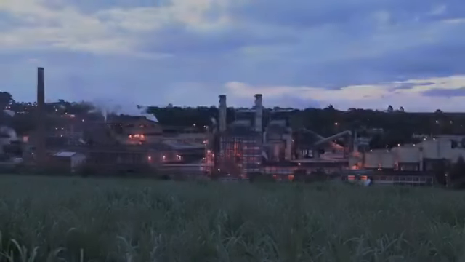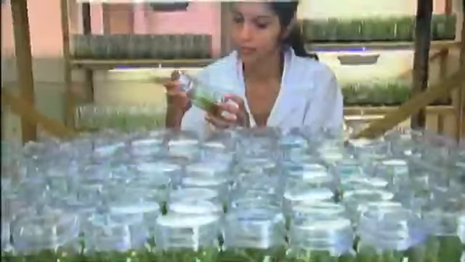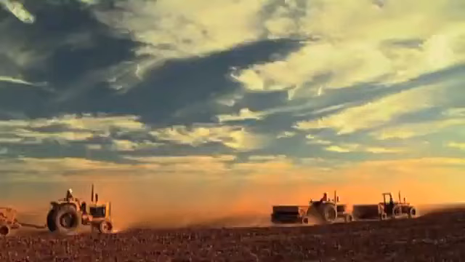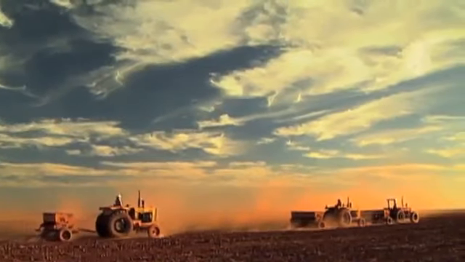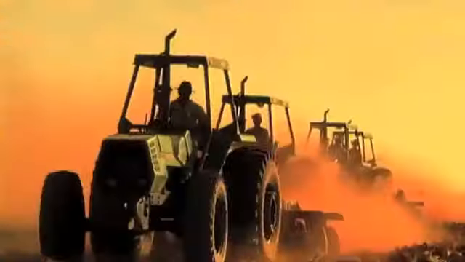Sugarcane production begins with the choice of cane varieties to be planted based on local soil and climate conditions. Choosing the right varieties ensures productivity and resistance to disease. More than 600 varieties have been developed in Brazil.